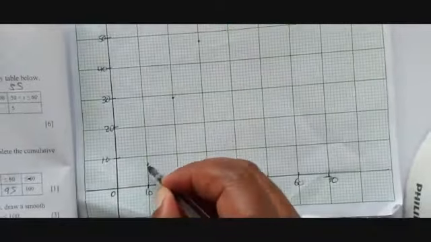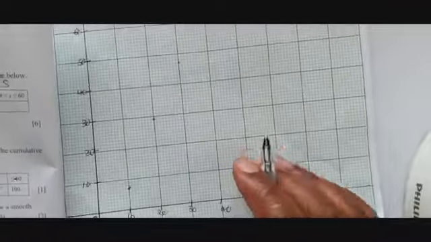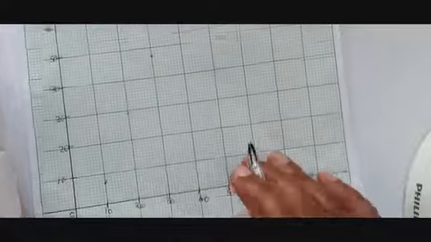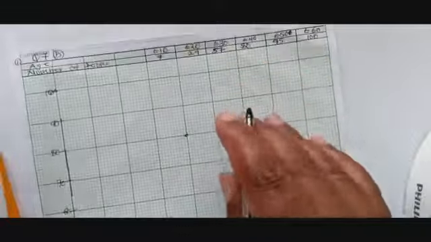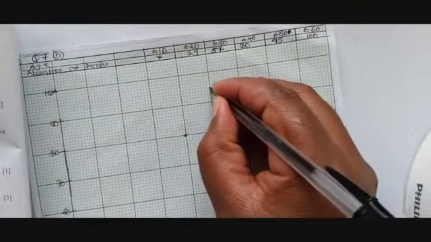The next one is (40,80). So you start from here, 40, you move to 80. The next one is (50,95). So from 50 here, you move all the way up, this is 90, 91, 92, 93, 94, 95 here.